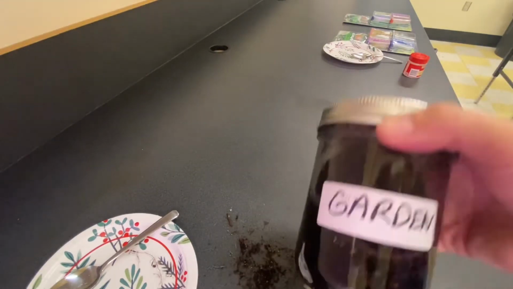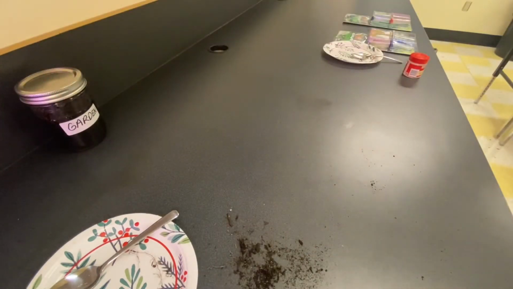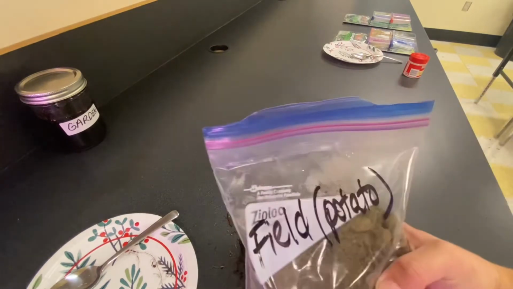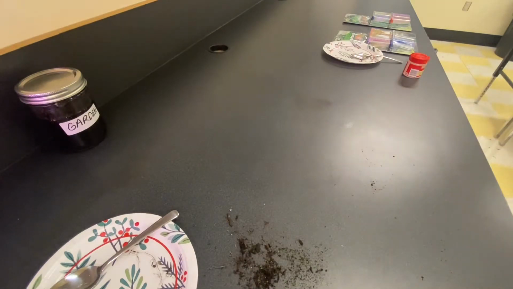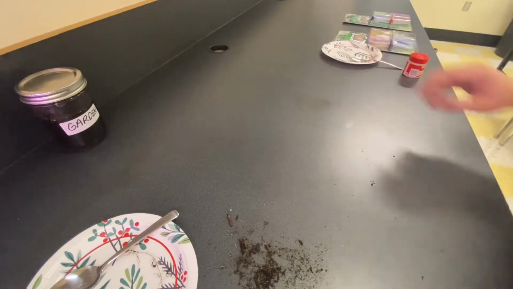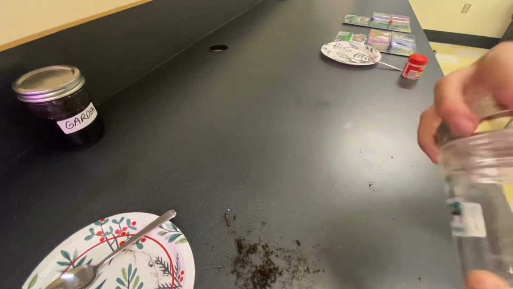Once I've shaken our sample together for at least 1 minute, I'm going to place the jar upright and let it sit for 24 hours undisturbed. Next, I'm going to repeat all of these setup steps in a separate jar with another soil sample. This is a field sample from a potato field in Conway.